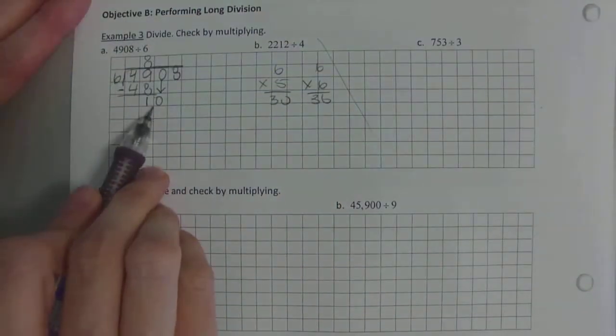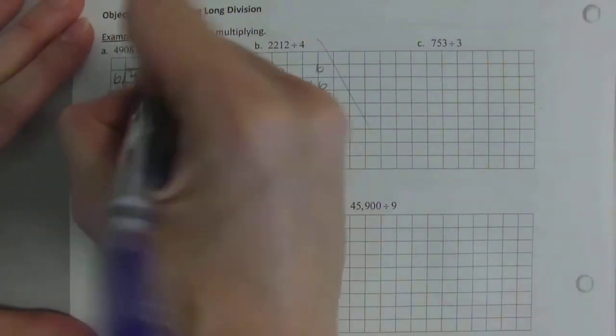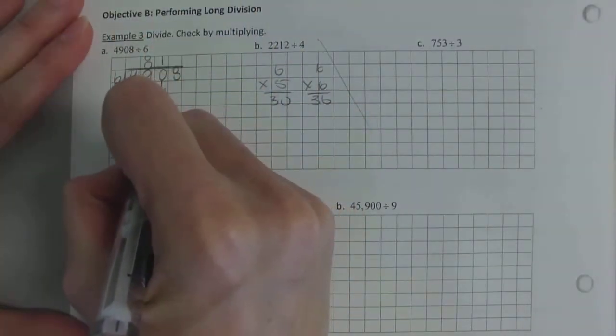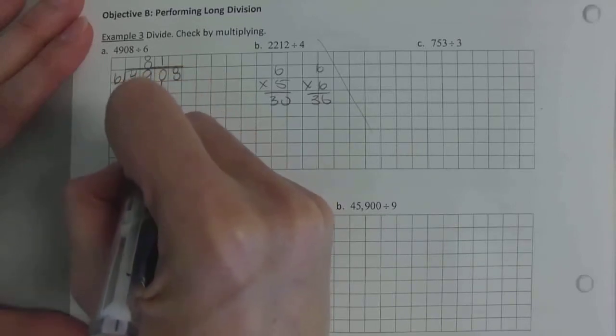Can 6 go into 10? It can, but not perfectly, right? How many times can it go? Once, right? Because what's 6 times 2? 12, and that would have bumped us over the 10, right? So it can only go in once. So he's going to go right up here. And what do I put down here? What 1 times 6 is. What's 1 times 6? 6.